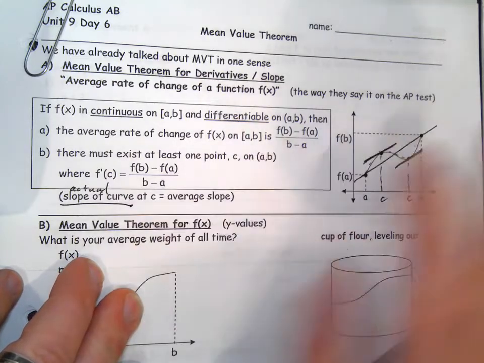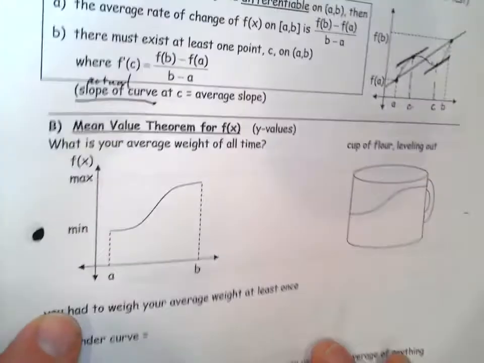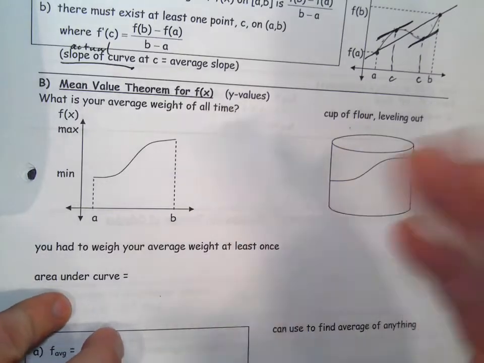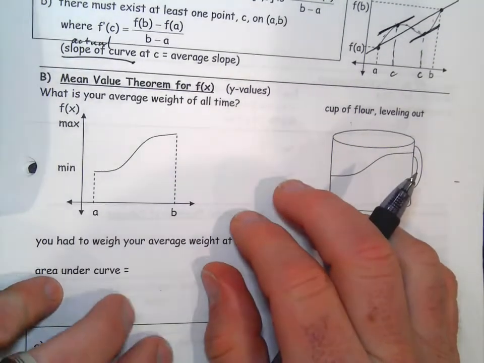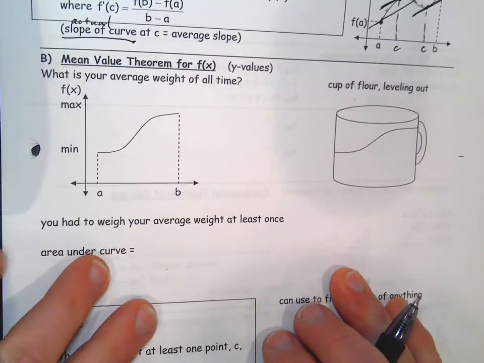So this is what we covered already, but we're going to talk about mean value theorem not for slopes anymore, but for any function, which, by the way, could include slopes because slopes are functions. So we're going to say the mean value theorem for any function.